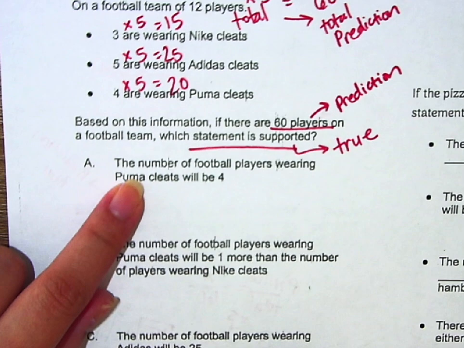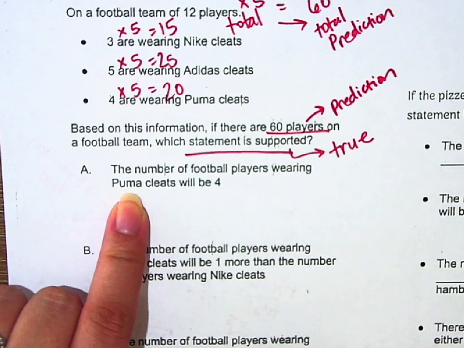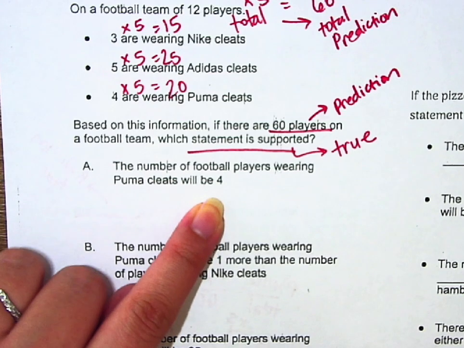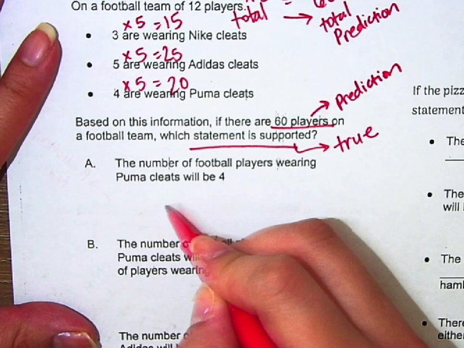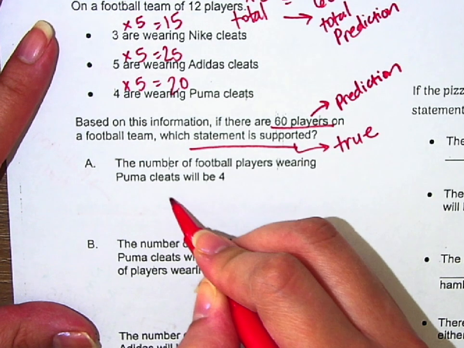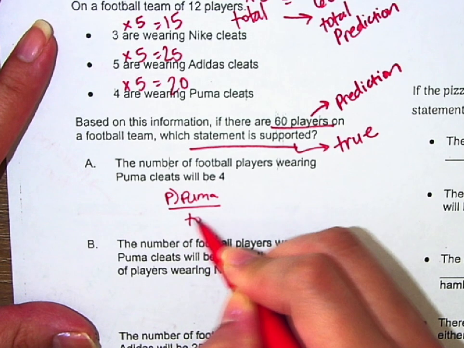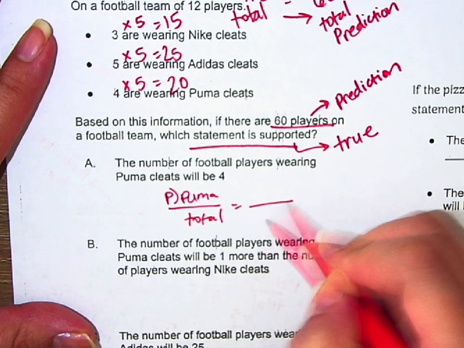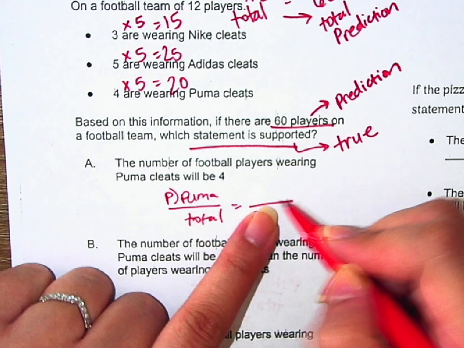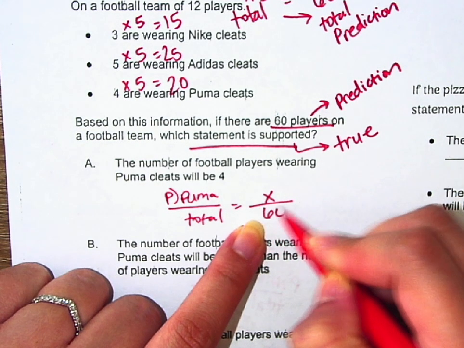A. It says the number of football players wearing Puma cleats will be 4. So if I were to do my prediction, my probability of Puma over total equals to blank. We don't know how many are Puma out of the 60.